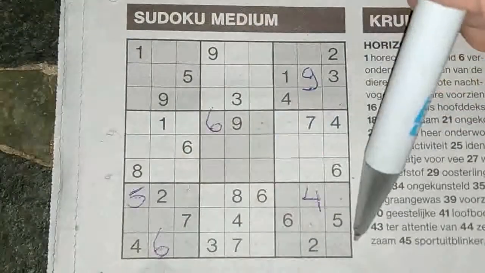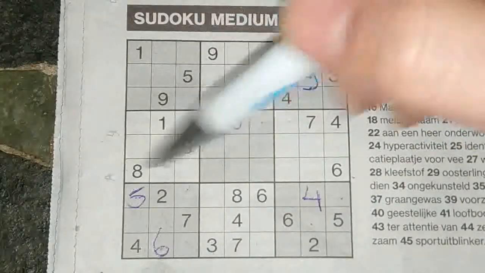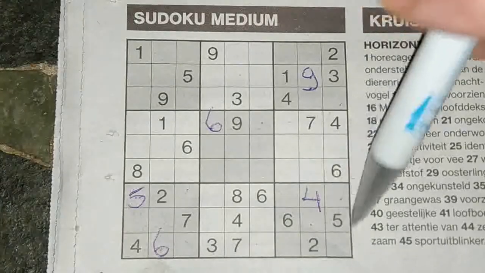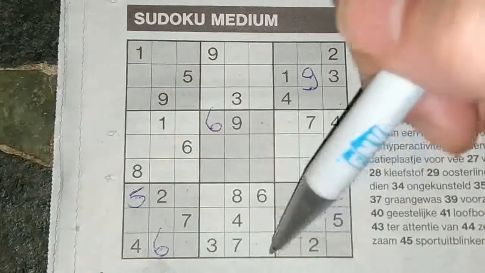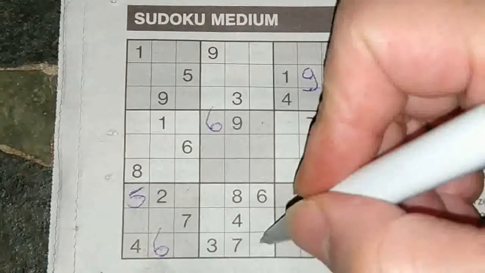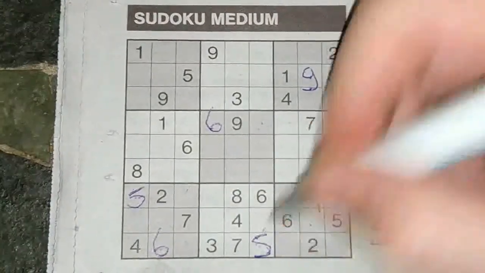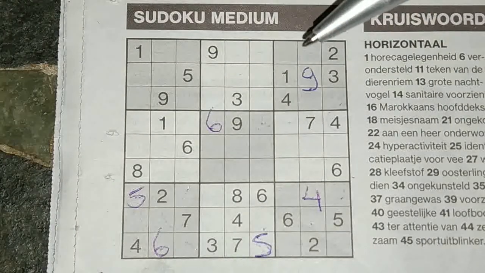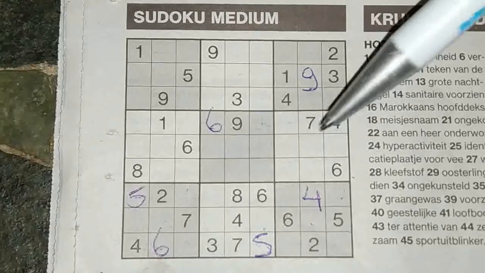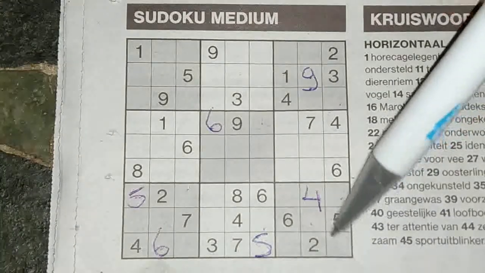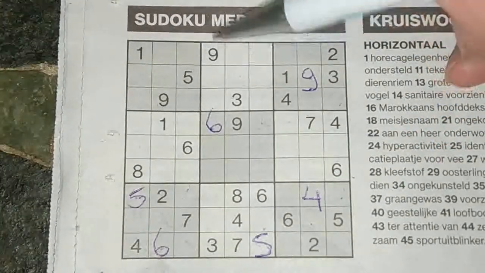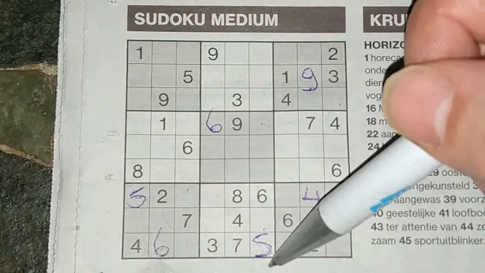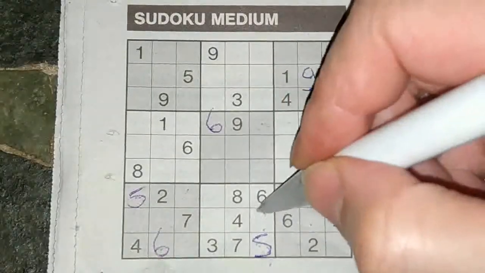Yes, in the last row, I see here a 5 in this row and the row below a 5 here. So in the last row, the only place for the 5 should be here. So we have a 9 in this column, a 9 in the middle column. So in the column next, the only place for the 9 should be here.